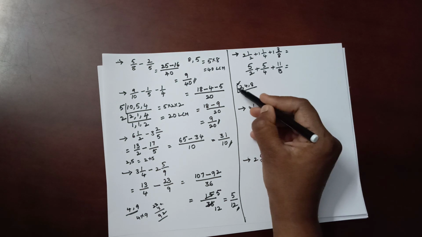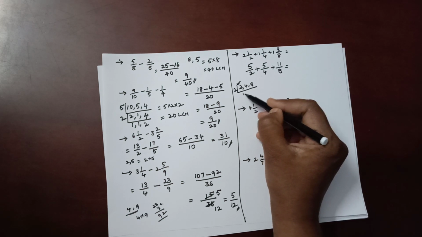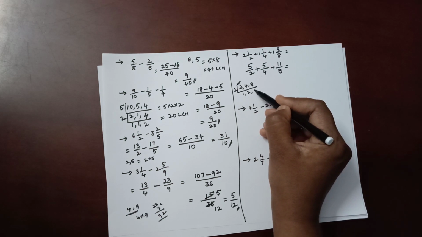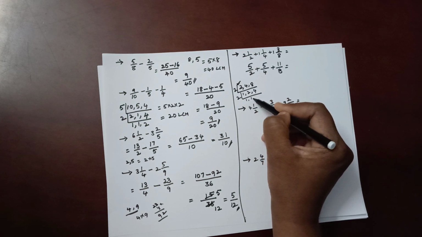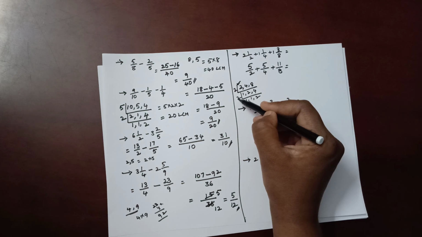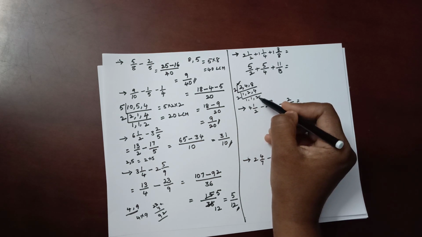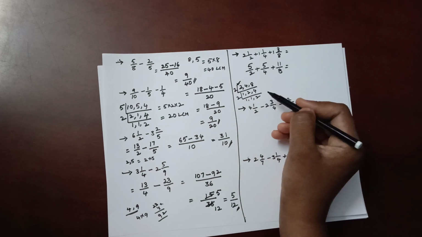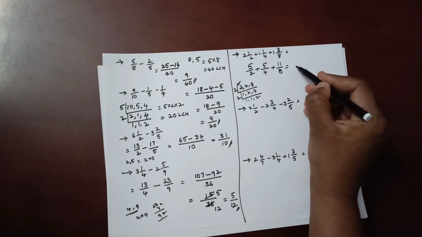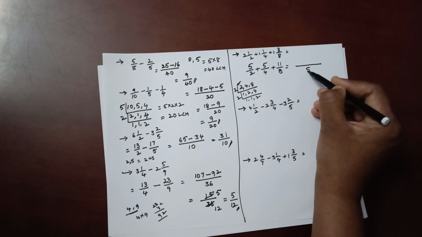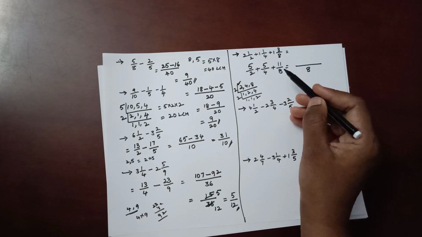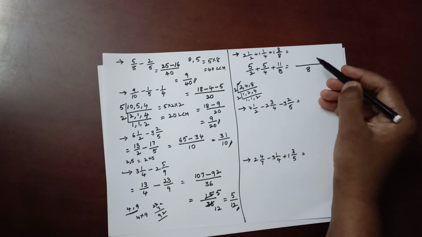See the short division: 2 ones, 2 twos, 2 fours. Again 2 will go. 2 ones, 2 twos. 2 twos are 4, 4 twos are 8. So what is your LCM? 8. Least common multiple.